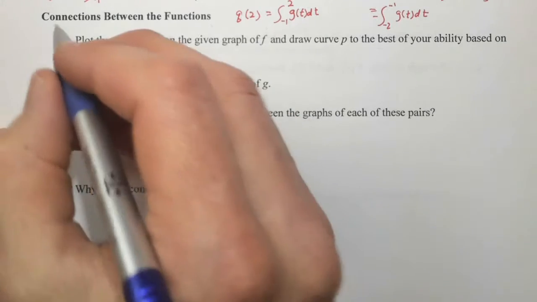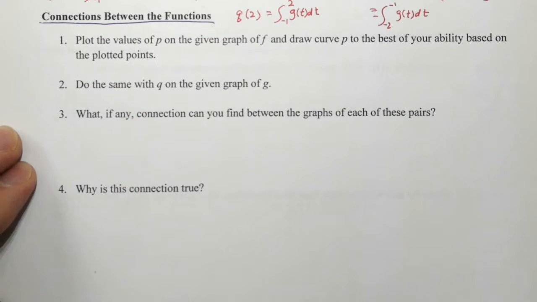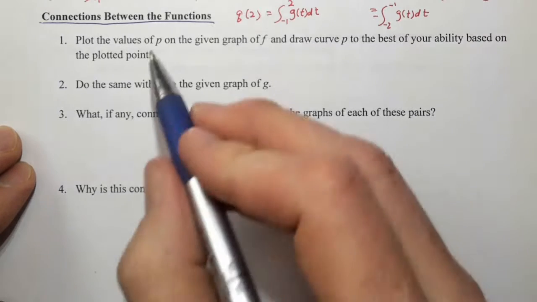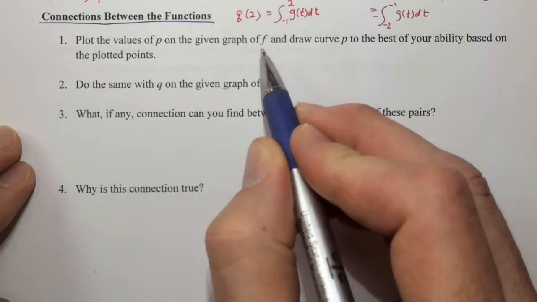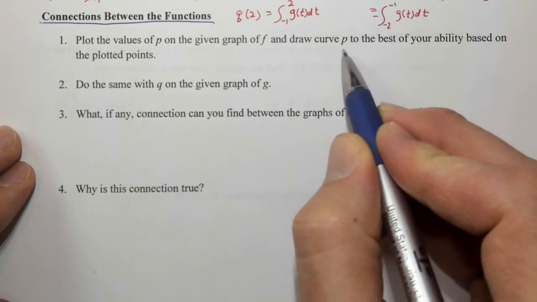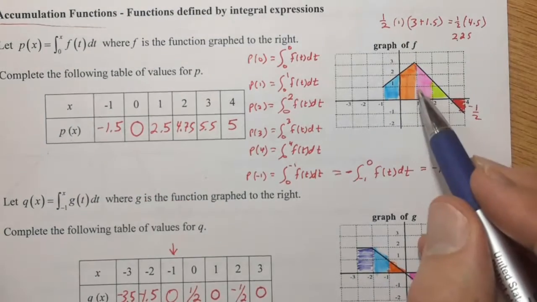Let's get to the important part of this, which is why did we take a look at these accumulation functions? What's our connection? What we want to do here is plot the values of p on the graph of f, and then draw the curve for p to the best of our ability. Let's go back to our first example, and let's put p on this graph as well.